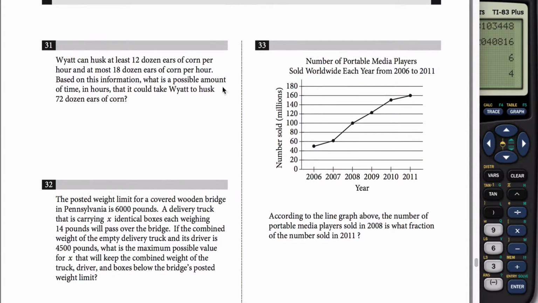Here is 31. Wyatt can husk at least 12 dozen ears of corn per hour, and at most 18 dozen ears of corn per hour. Based on this information, what is a possible amount of time, in hours, that it could take him to husk 72? Well, if he could do 12 per hour, how many hours would it take him to do 72? Just 72 divided by 12, which is 6. So it could take him 6 hours, but maybe he's working faster. Maybe he's doing 18 per hour.